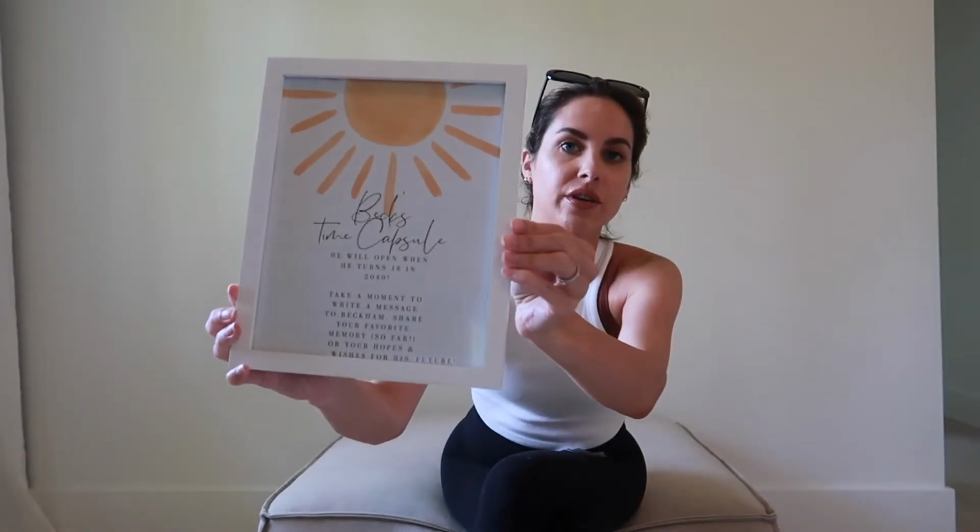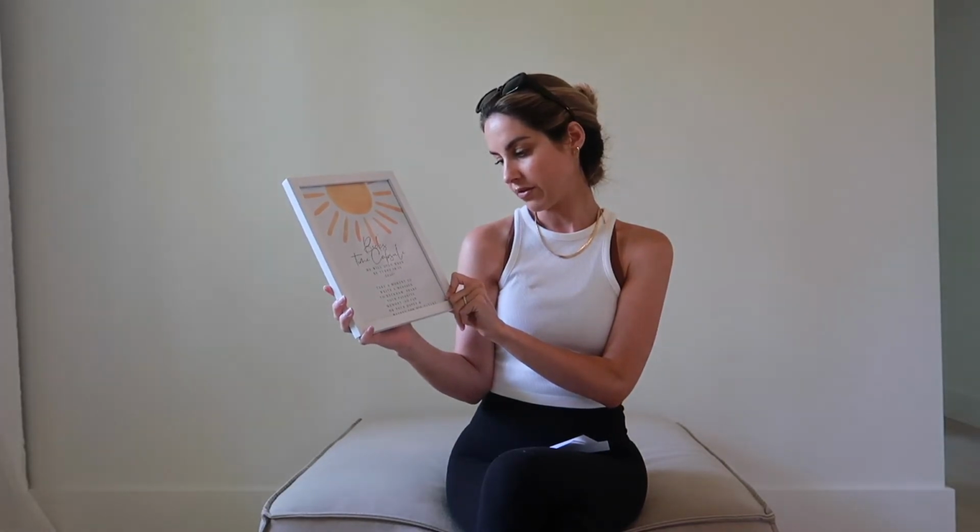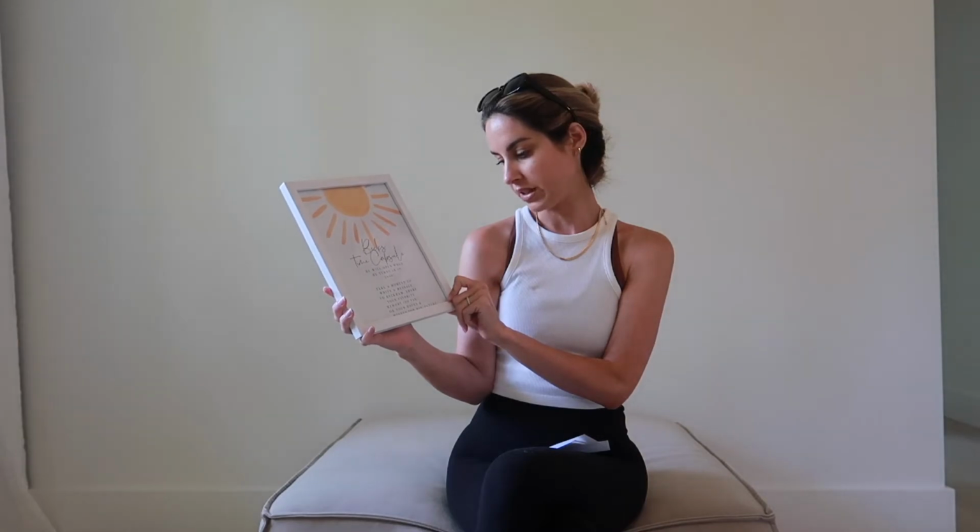The next personalized thing, if you can read it, is a time capsule, which I loved. I found this on Etsy as well. And it just says, he will open when he turns 18 in 2040. Take a moment to write a message to Beckham. Share your favorite memory so far or your hopes and wishes for his future, which I think is so cute.